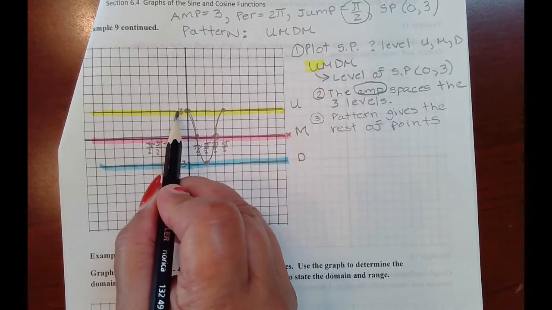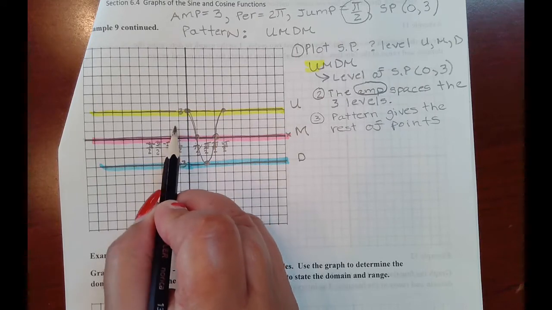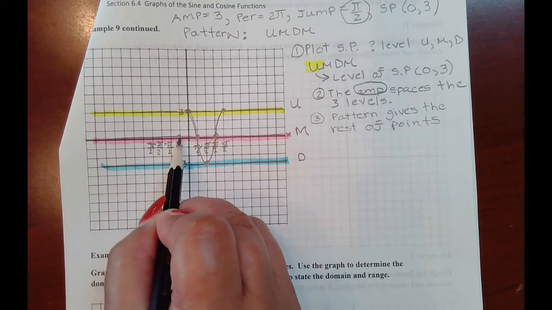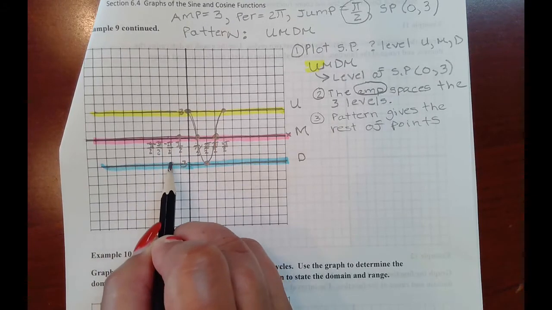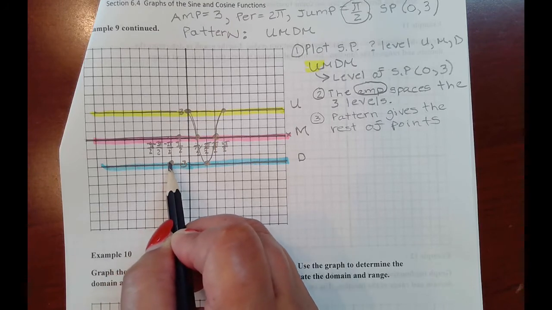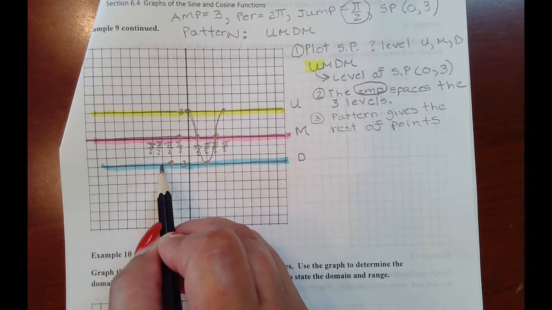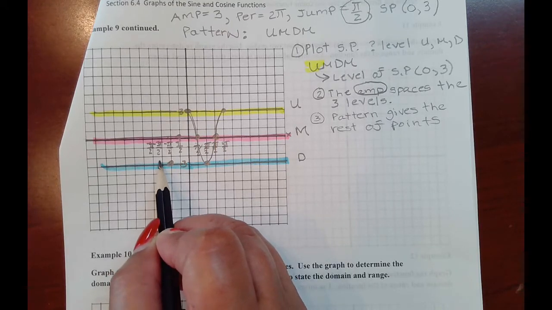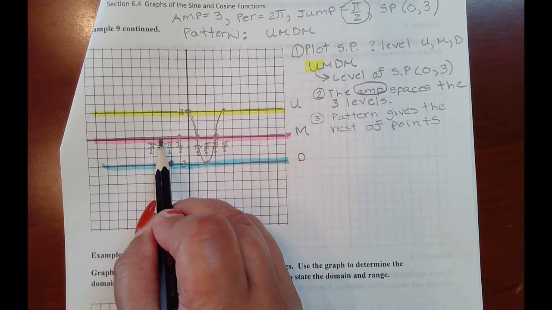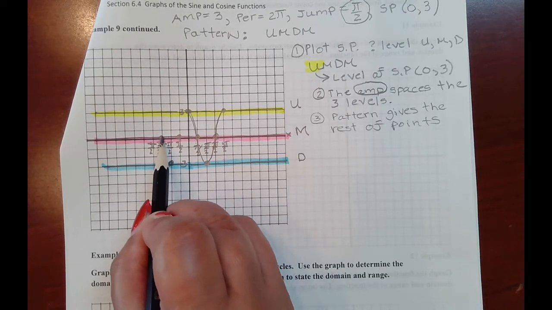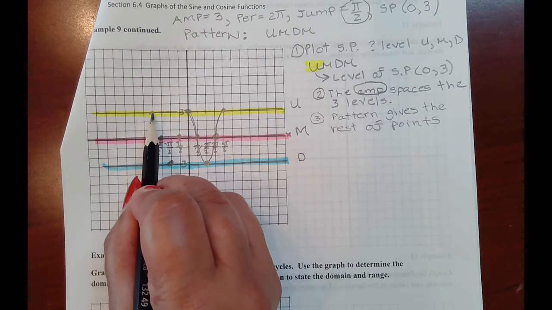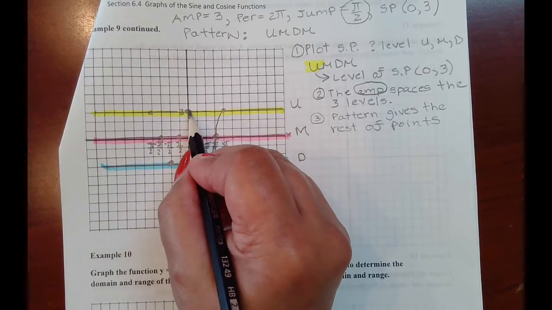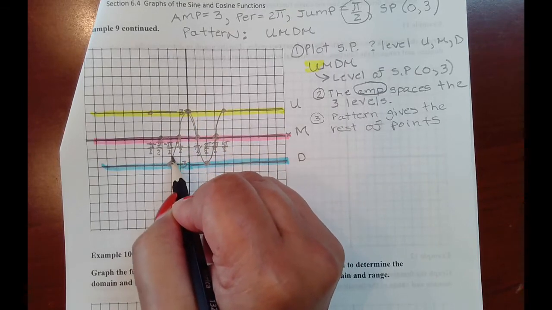So I'm going to slide over pi over 2 units, drop to that middle level, plot a point. Slide over pi over 2 units, drop to the lowest level. Can't go any lower now, so you have to start your climb upward. Slide over pi over 2 units, go to the middle level before shooting all the way to the top, plot a point. Slide over pi over 2 units all the way to the top. And now you have some more points. Just connect the dots.